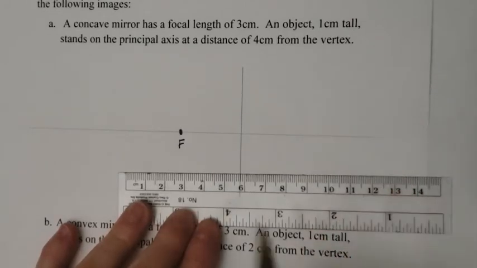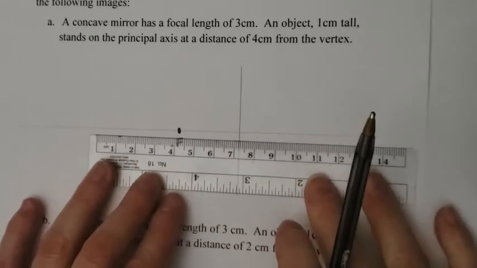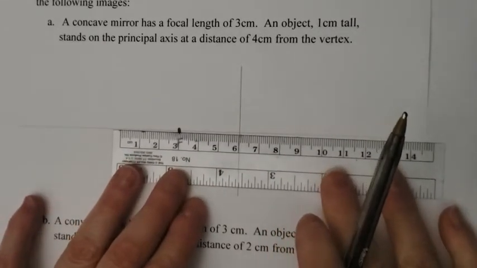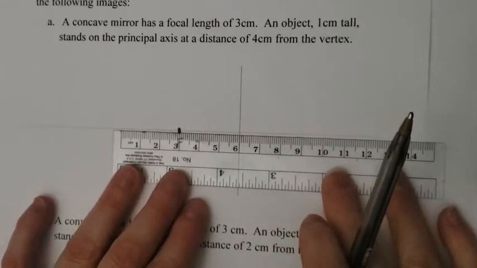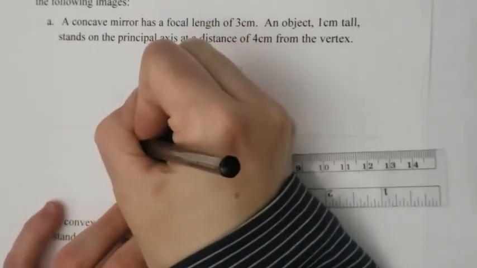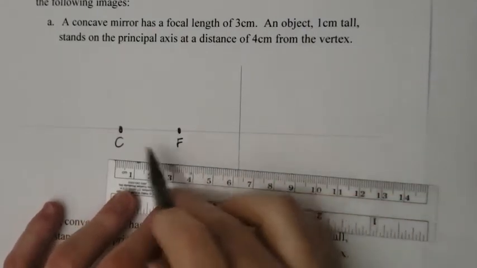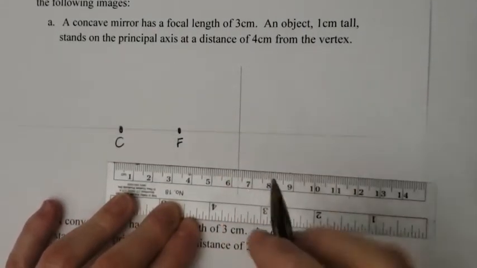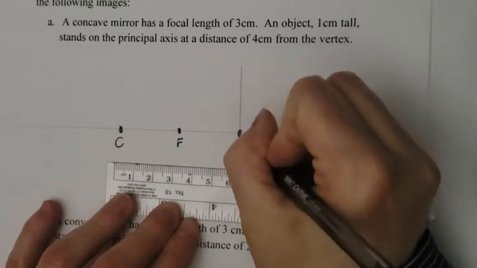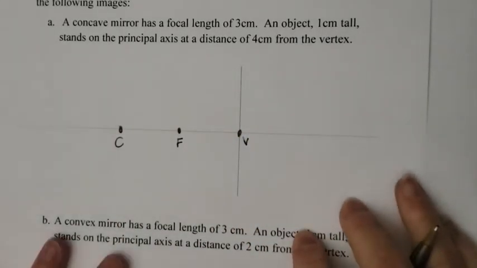All right. If I know where the focal point is, I also know where the center curvature is. The center curvature would be 6 centimeters. So I'll line this up again. I'm going to put a little dot at 6 centimeters. And that's my C. That's my center curvature. Now, where the principal axis and the mirror meet, that's the vertex. So I'm just going to put a V down. Okay, once you've drawn all that, let's keep reading.